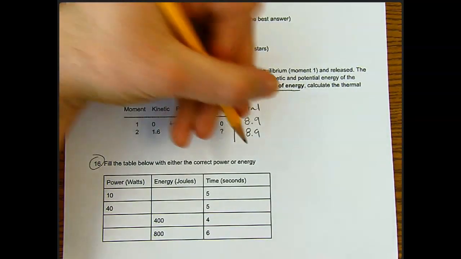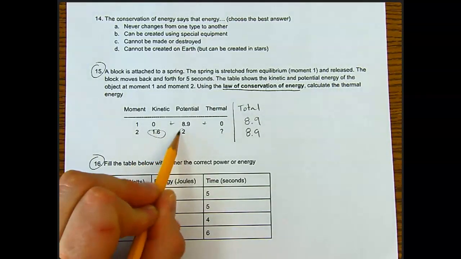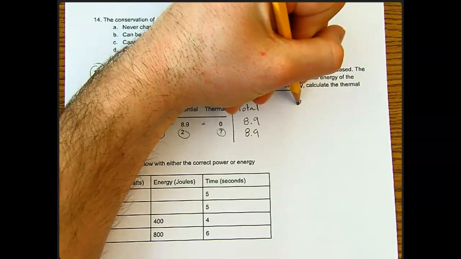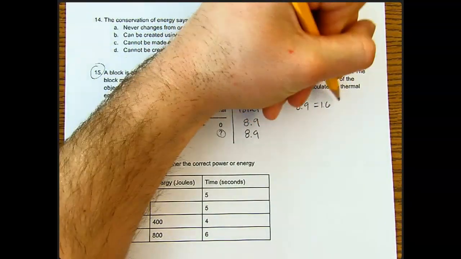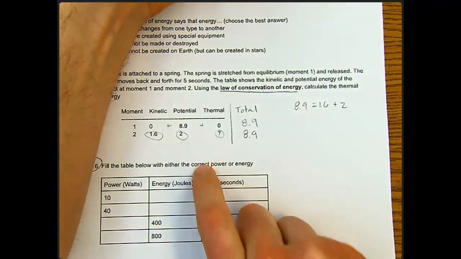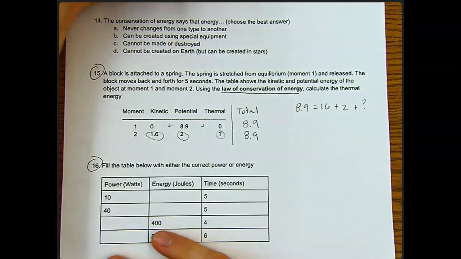All right, so if we know our total energy, and we know that all three of these should add up to 8.9, we can figure out what this missing number is. So it would be 8.9 as my total. It's going to be equal to 1.6 plus 2 plus some missing number, some thermal energy.